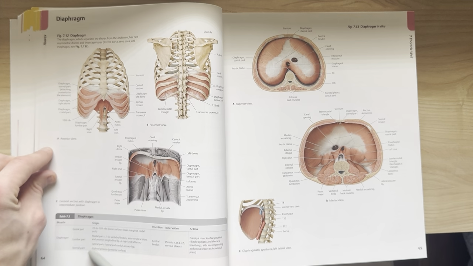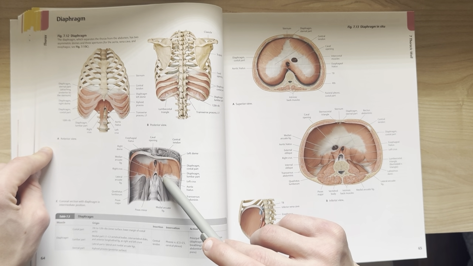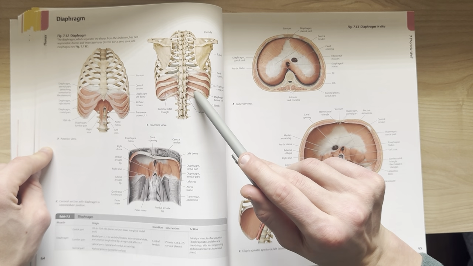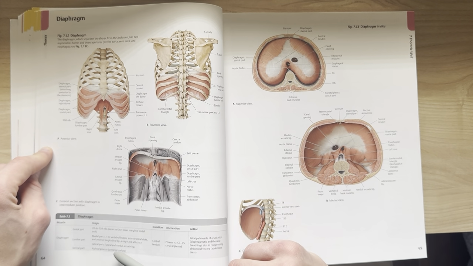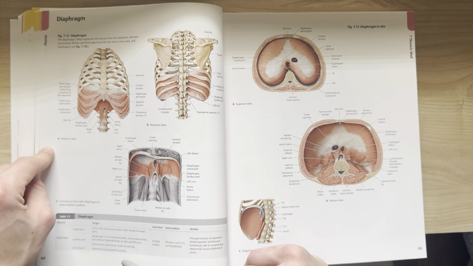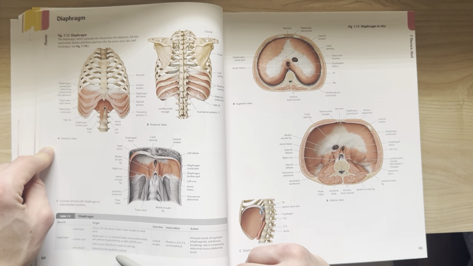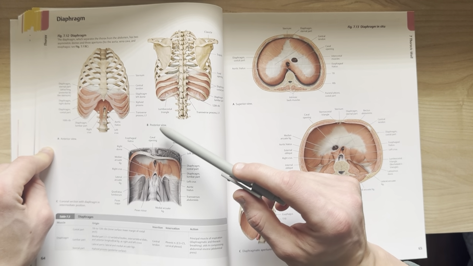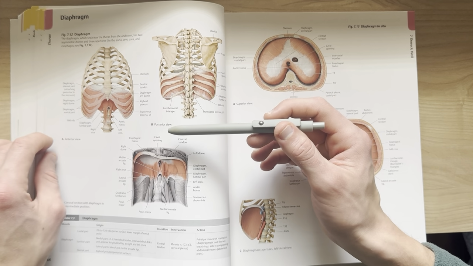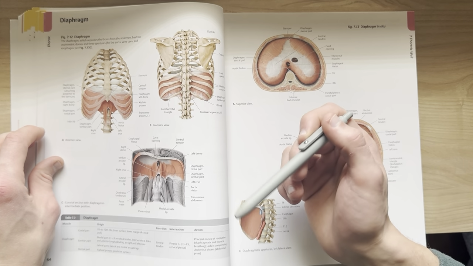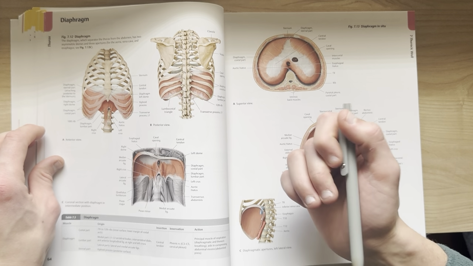Continuing on, the lumbar portion. So the lumbar portion, we can see that here, and we saw it here. The origin is the medial part of L1 through L3 vertebral bodies, the intervertebral discs, and the anterior longitudinal ligament as the right and left crura. So a lot of involvement here because it's doing a lot in this portion to assist in the breathing. Insertion, central tendon, innervation, the phrenic nerve.